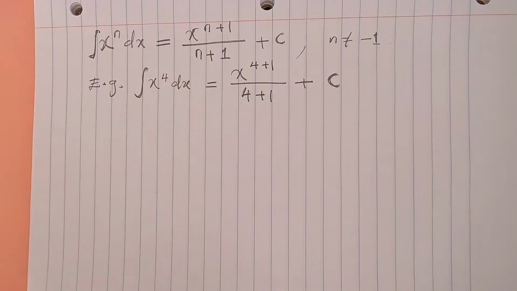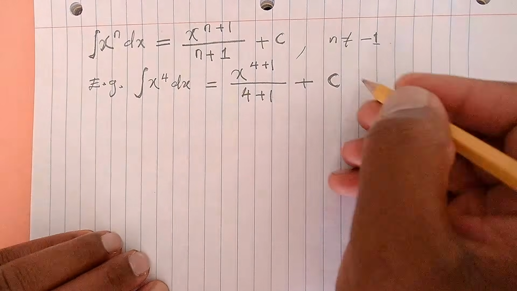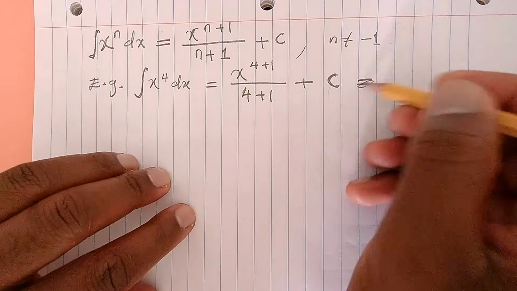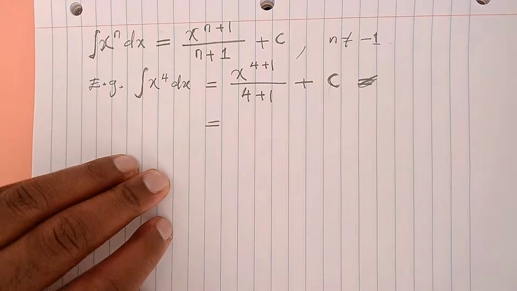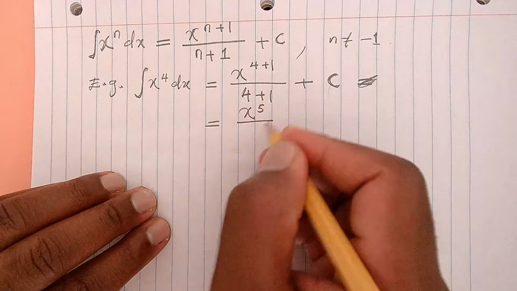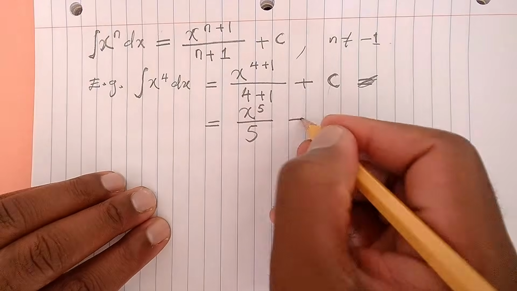But look at this. We can simplify this further. This is a bad way of writing. Let me write it below here. So this is x to the power 5 divided by 5 plus c.